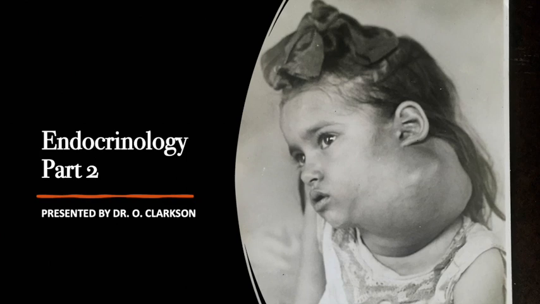They're going to be a little bit more preoccupied with notions of sex. And so what does the zona reticularis do? Zona reticularis is going to be responsible for production of your androgens or sex hormones.